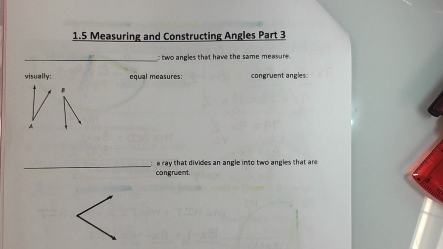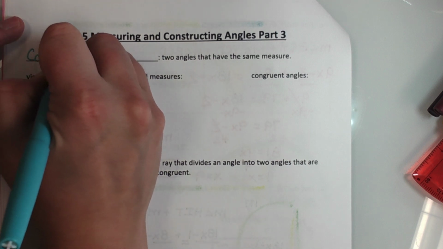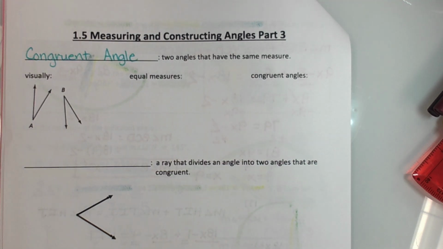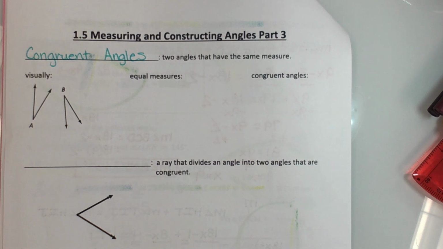We're also going to have some similarities in talking about the fact that not only can you have congruent segments, you can also have congruent angles. Congruent means having the same measure, being essentially equal in measure. Visually, it looks a little different for angles than it did with segments, though.